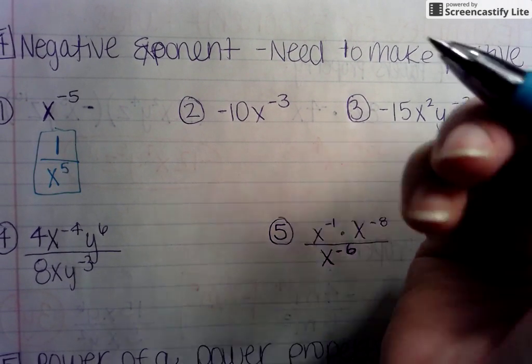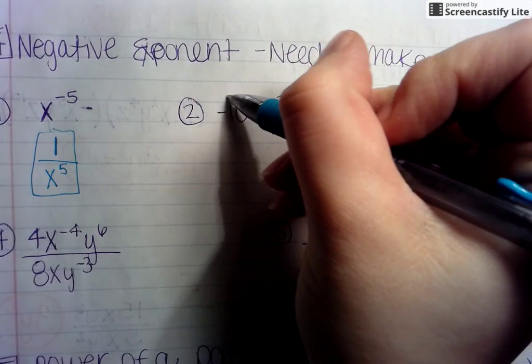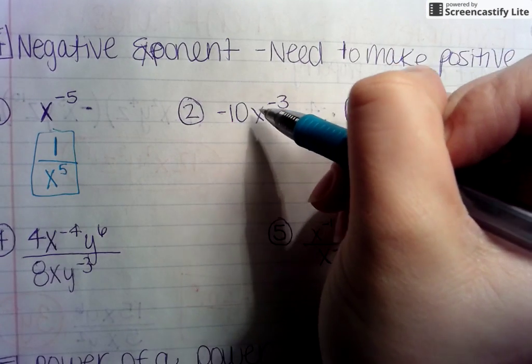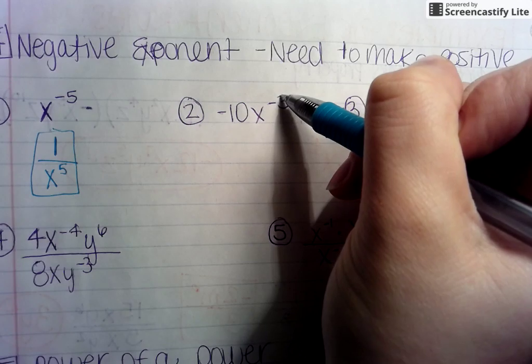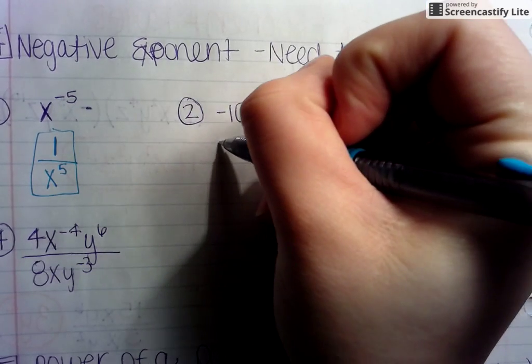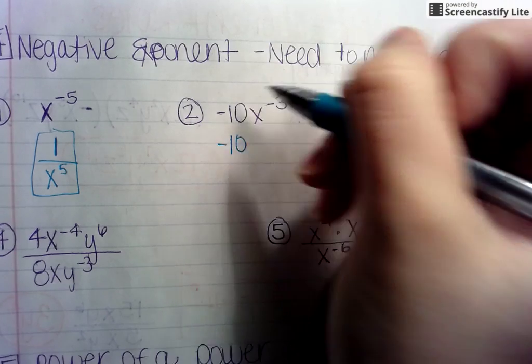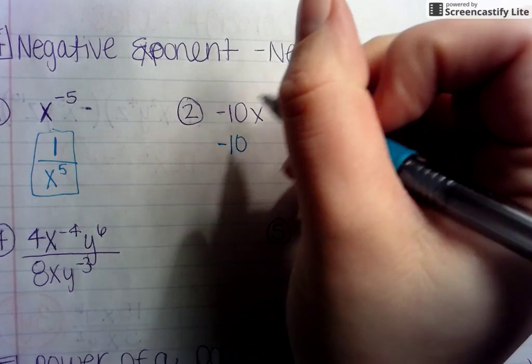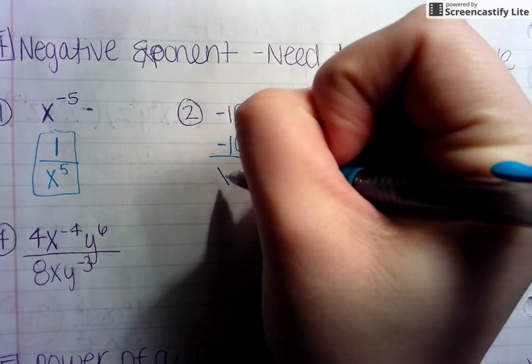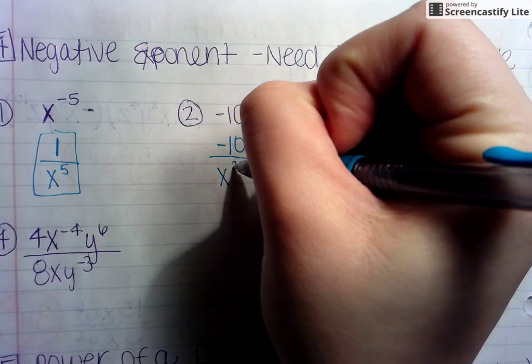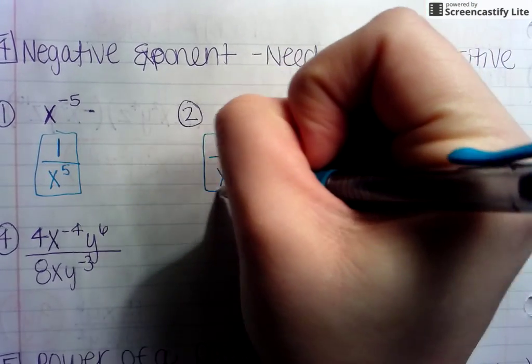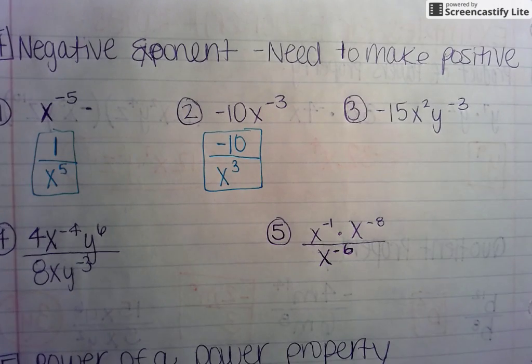Now this one, what you're going to do is, this is negative 10 times x to the negative third power. So I'm going to leave the negative 10 on top because it really has a positive exponent, because it's to the 1 power, and bring down x to the third power, and that would be my final answer.